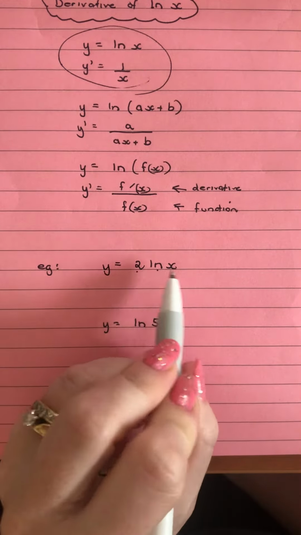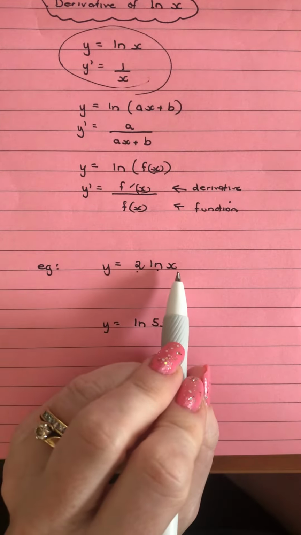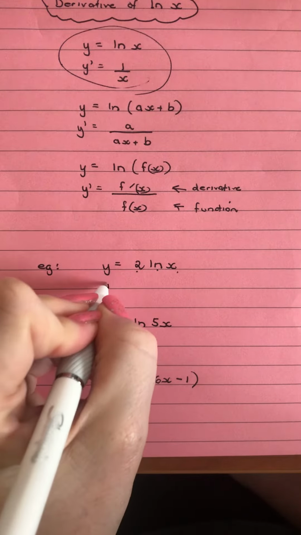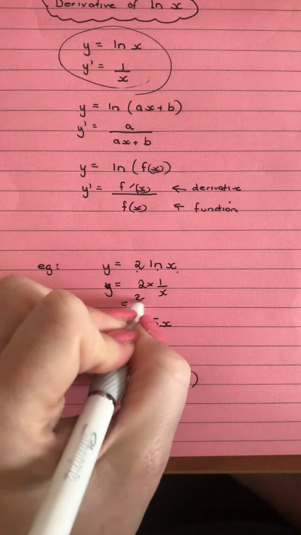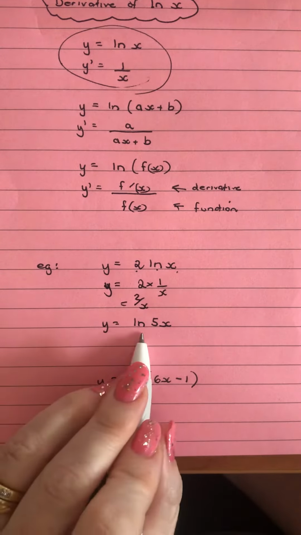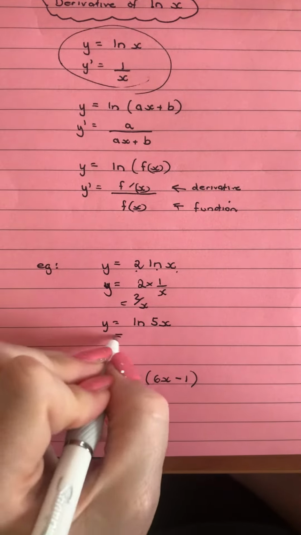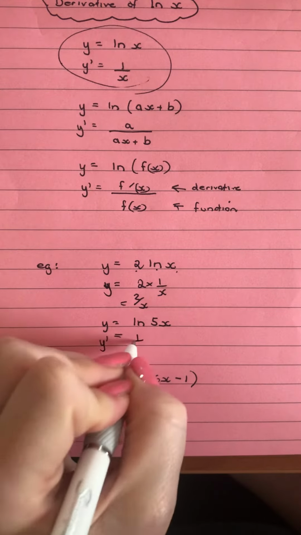So we've got 2 ln x. Now we know that ln x, the derivative of that is just 1 on x. So we've got 2 lots of 1 on x, which is just 2 on x. When we've got ln of 5x, that answer is just 1 on x.